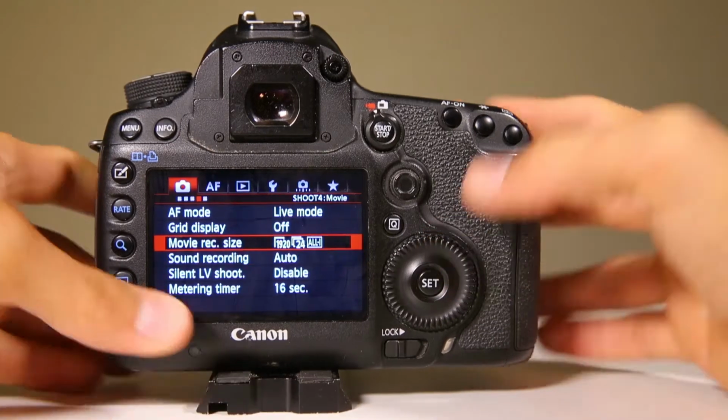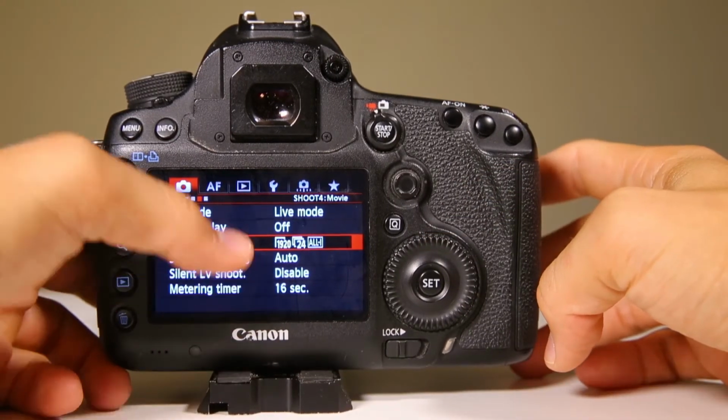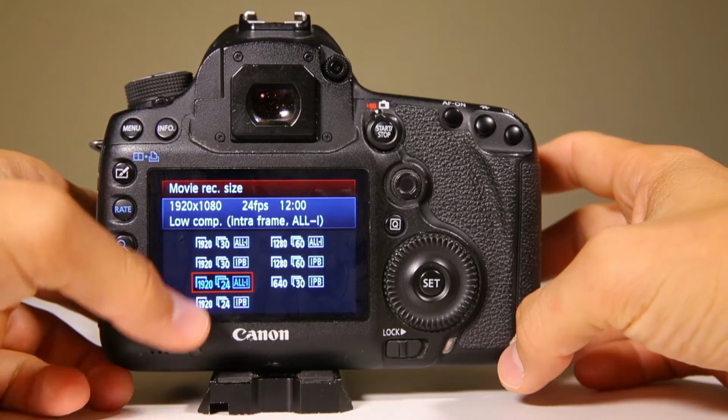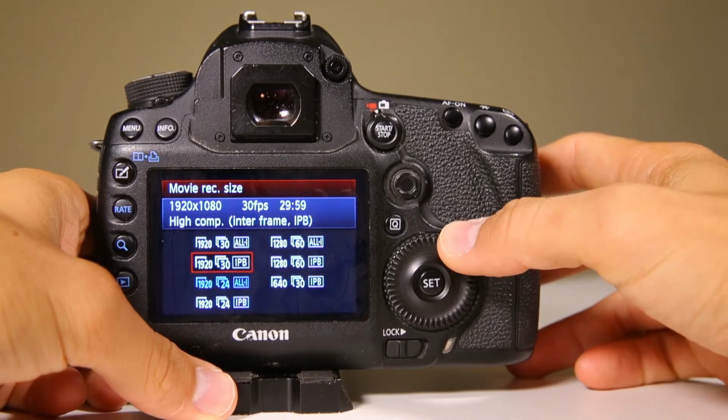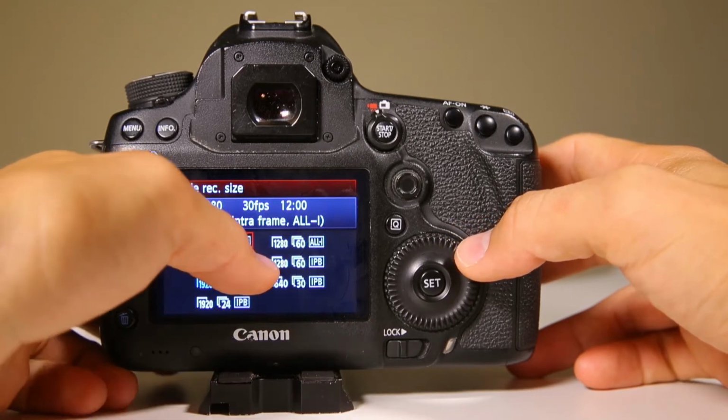In the next tab, the only settings I really change are the movie recording size and the sound recording. When you click on movie recording size, it's going to allow you to change your resolution and your frame rates. And again, I have two separate videos covering both of those terms.